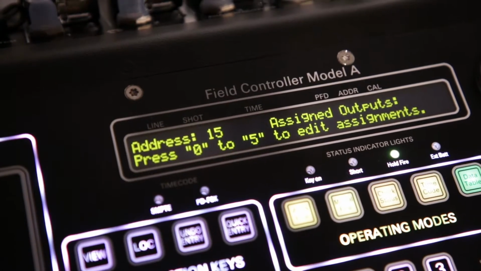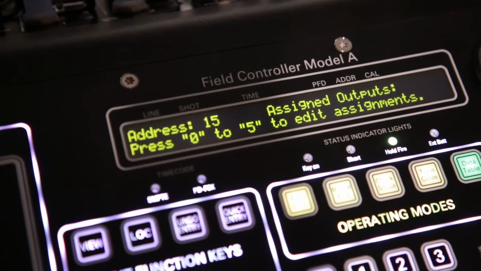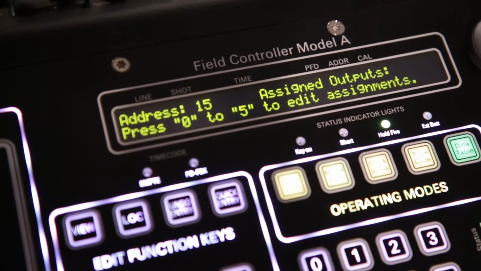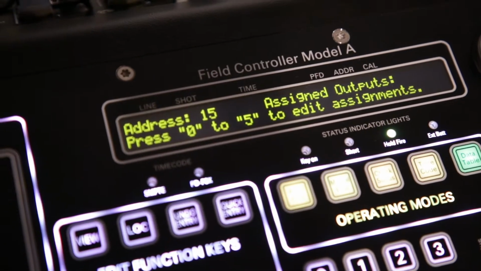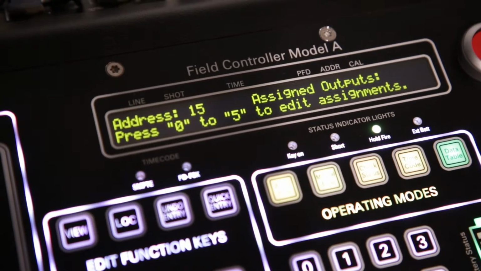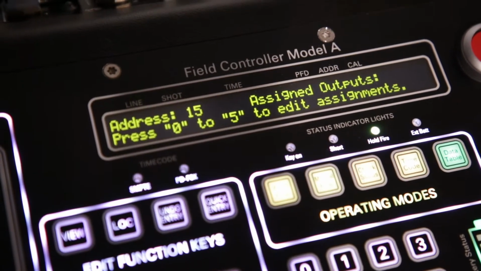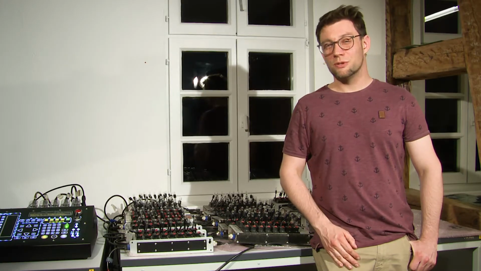So the field controller now knows which of the modules are connected to which of the outputs, and this information is held in the so-called assignment table that we have in front of us. Using this table, the field controller is now able to optimize for rapid firing. Okay, now we would be ready to fire.